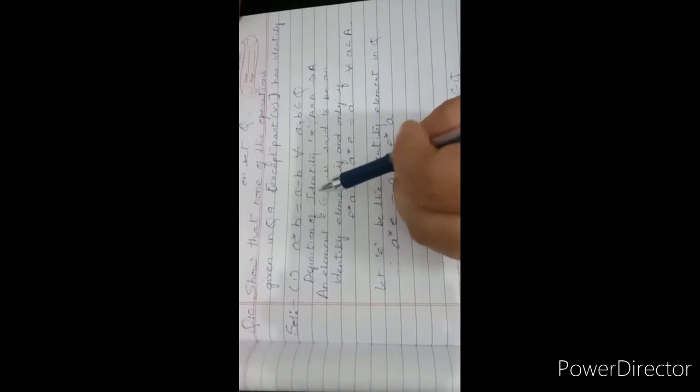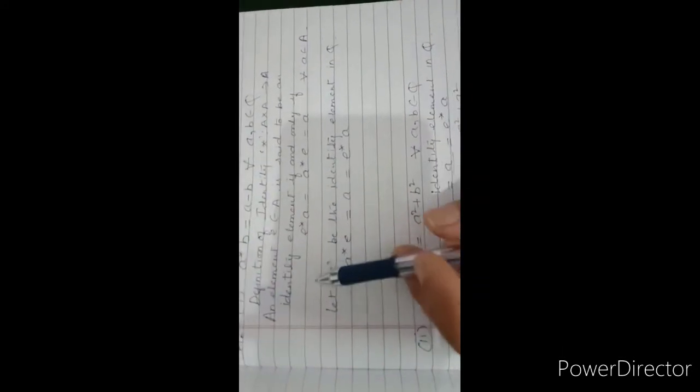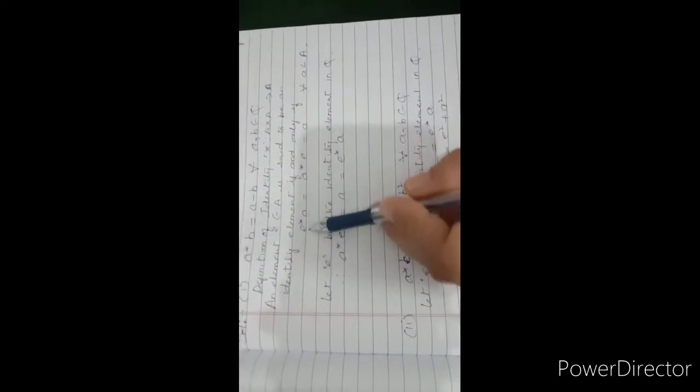For this you should know what is an identity element. If a binary operation is defined on A cross A to set A, then an element E belonging to A is said to be an identity element of this binary operation if and only if E star A is equal to A star E, and that is equal to A for every A belonging to capital A. This is the definition of identity element as I have already taught you. So this property of identity element we are going to use in these questions.